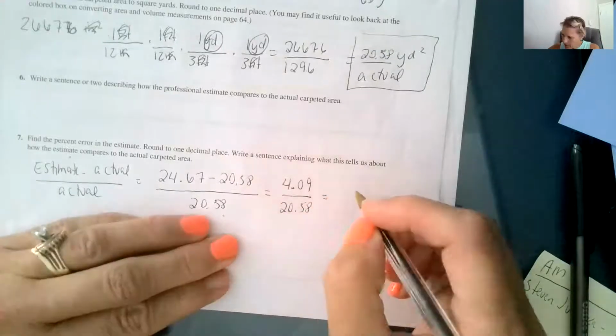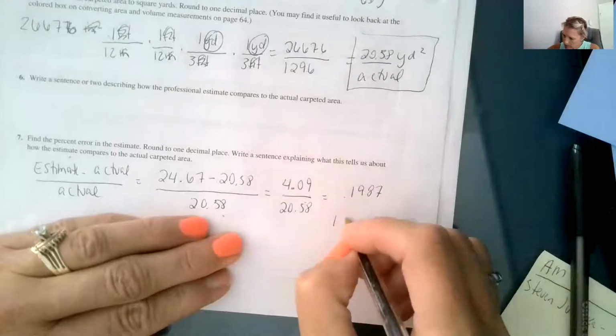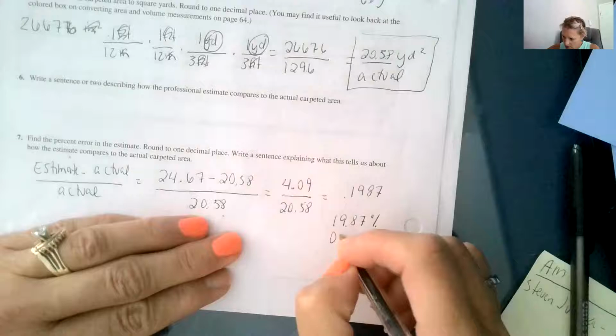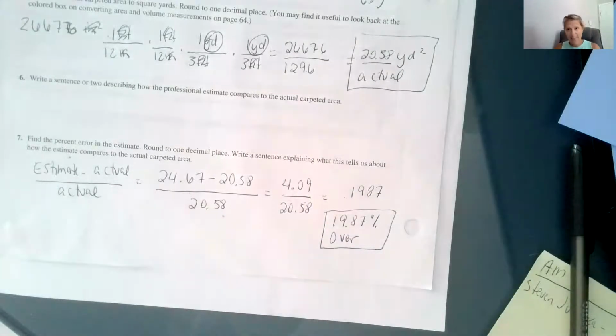And when you do that, it comes out to be 0.1987, which is 19.87 percent over. So they overestimated by 20%. That's a lot.